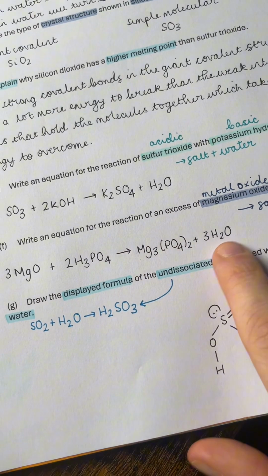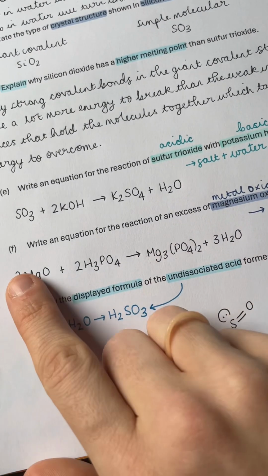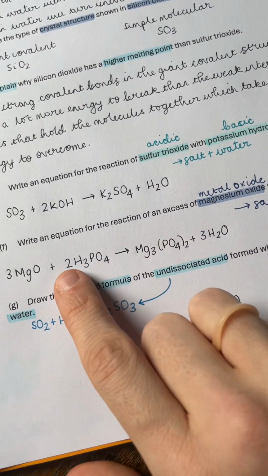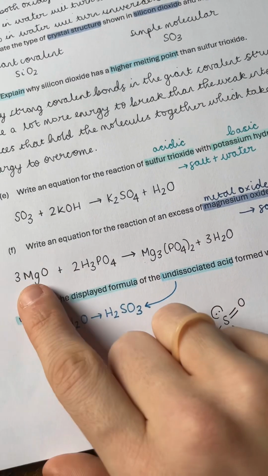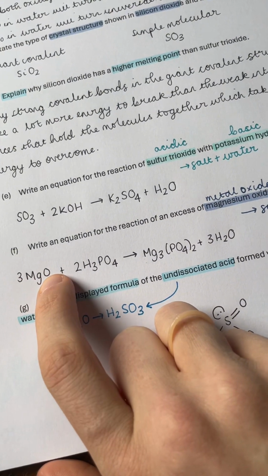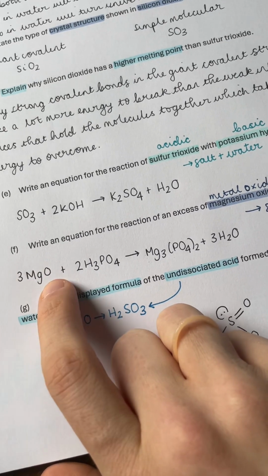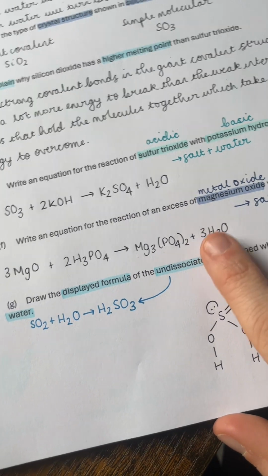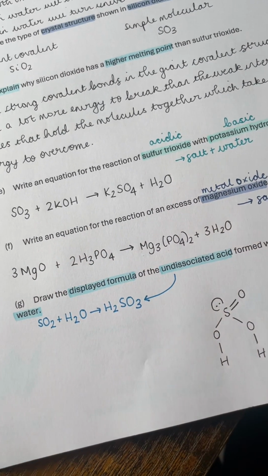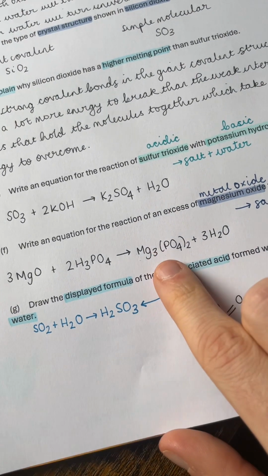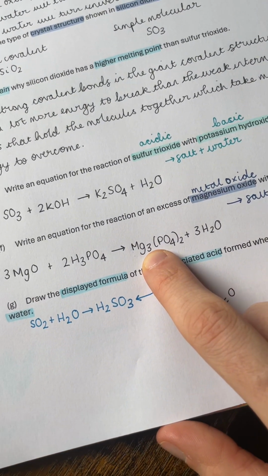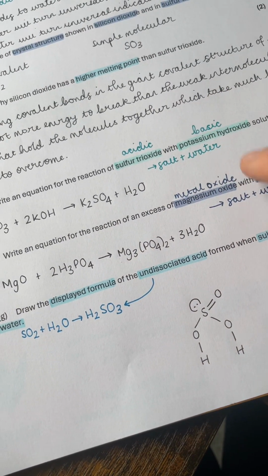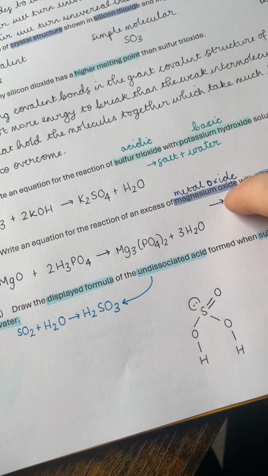Then we've got our water, and then it comes to balancing. So the 3 Mgs balanced by putting 3 in front of the MgO, the 2 phosphate ions balanced by putting a 2 in front of the phosphoric acid, and then the additional oxygen that we get from the 3 magnesium oxide goes into the water. So we need 3 of those as well, which also balances out the hydrogens that we get from our phosphoric acid. So if you are comfortable working out the formula of a salt and you're comfortable with writing formulae and balancing equations, those general equations might be all that you need to remember here.